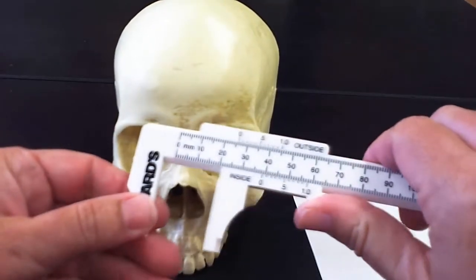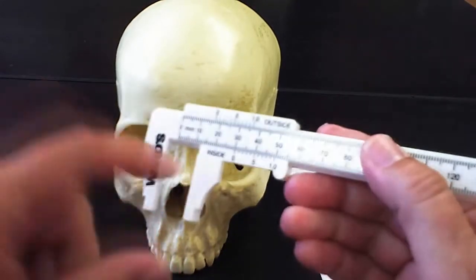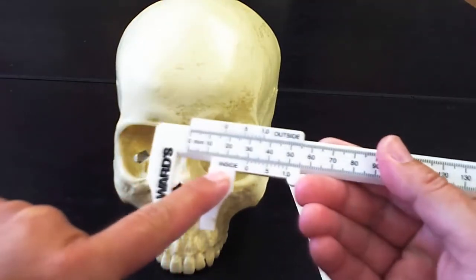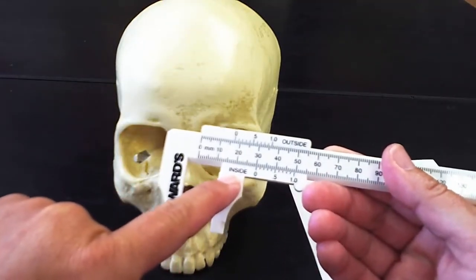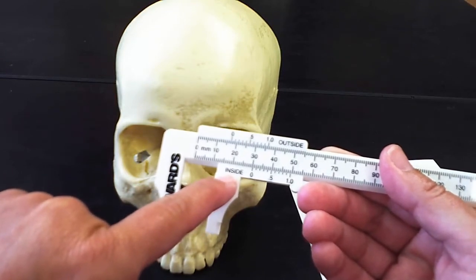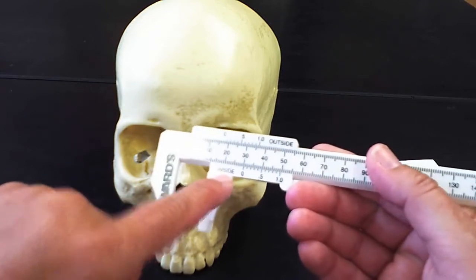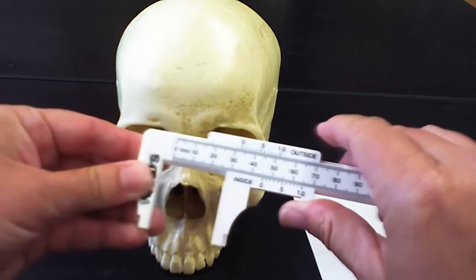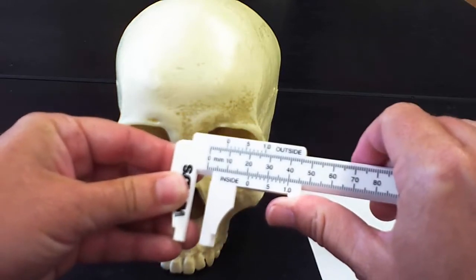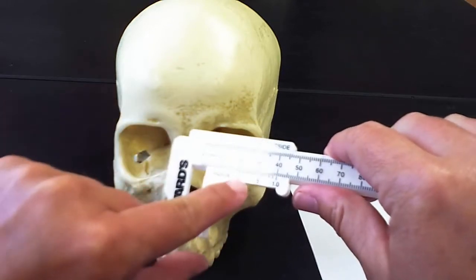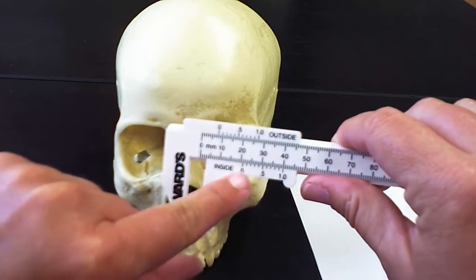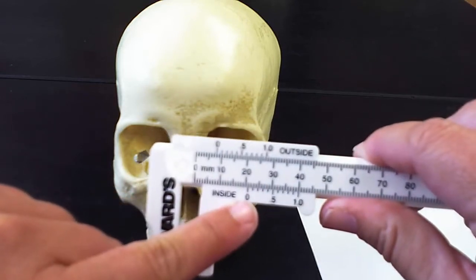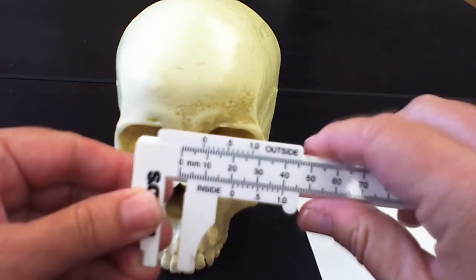Just real quick, for our purposes in this activity, we're always going to be following the bottom of the caliper that says inside. When you slide this back and forth to make your measurement, when you think you have your measurement, follow where the 0 is. So for example, on this one, let me get that into focus.